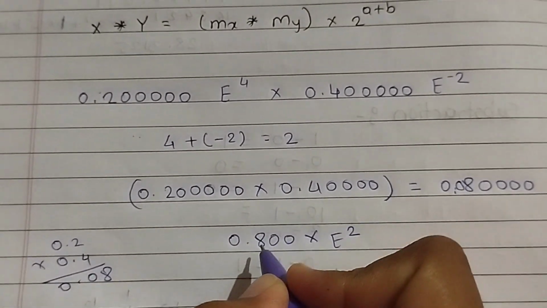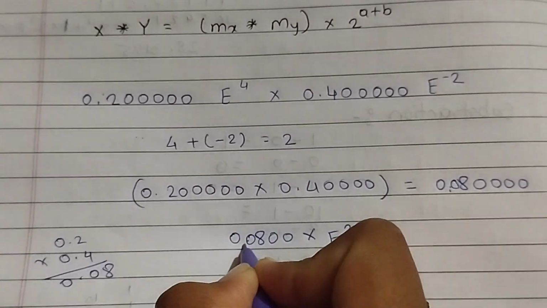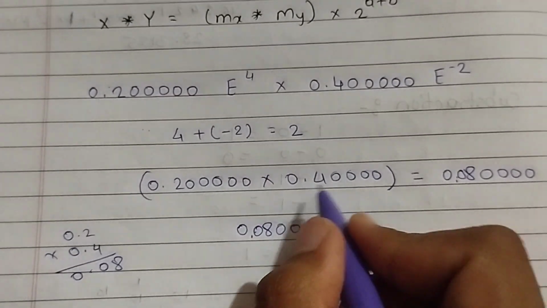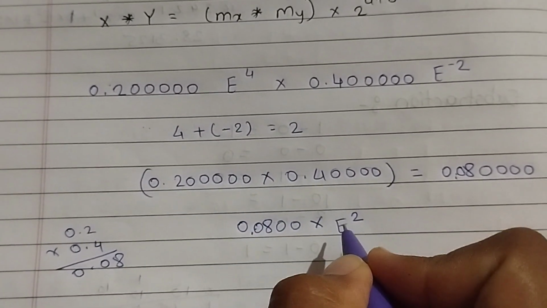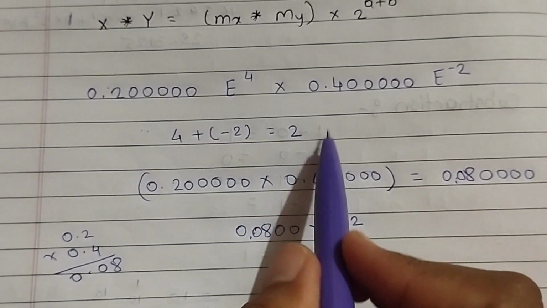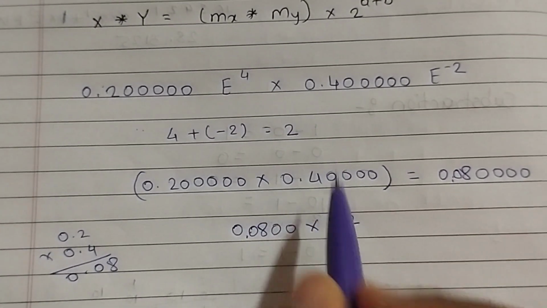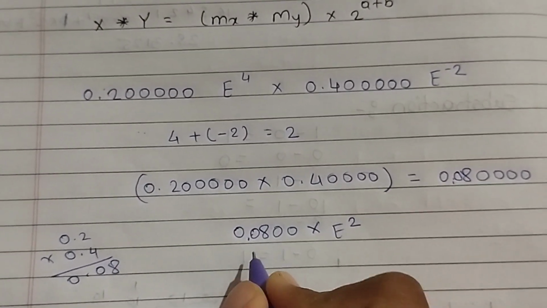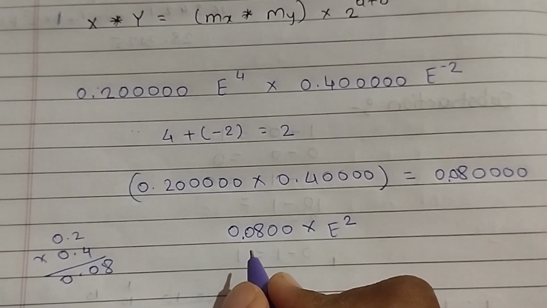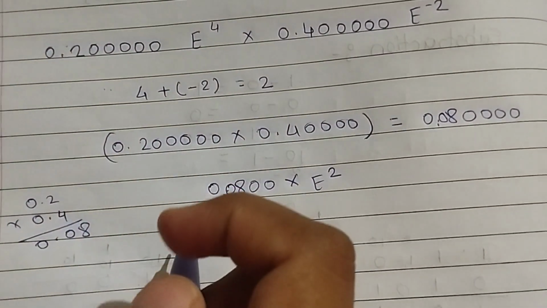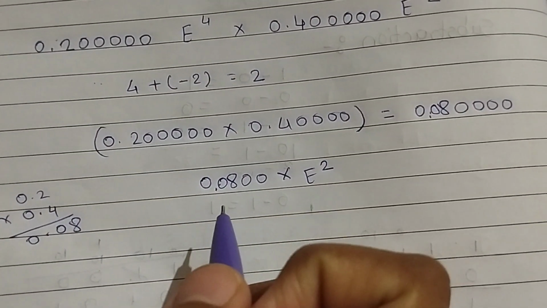So here 0.08 is the multiplication of the mantissa into e raised to 2, because now when we add the exponent of those integers, we get 2. So the last step of the multiplication is to normalize and round the final product.